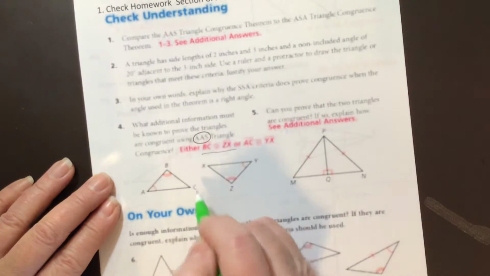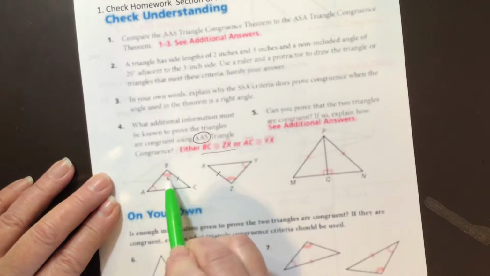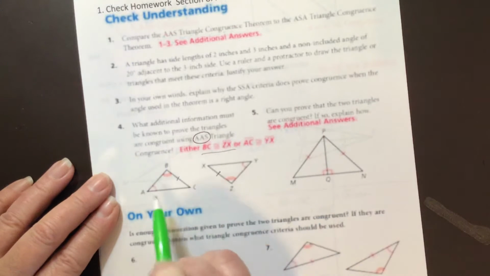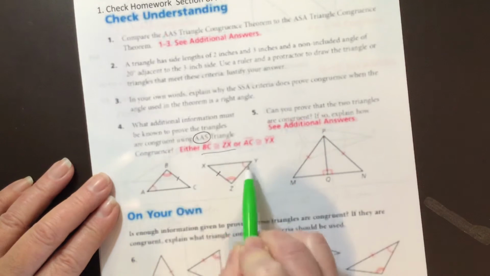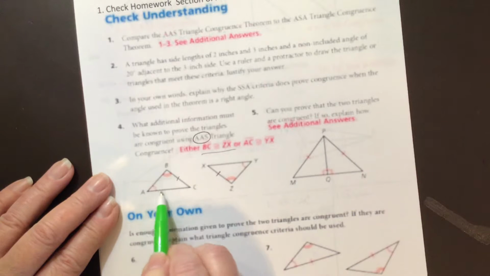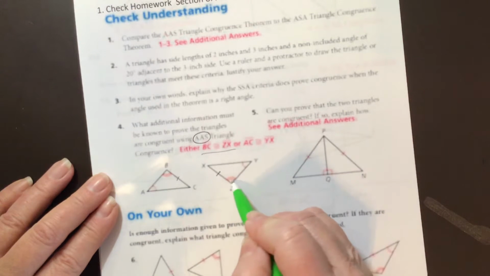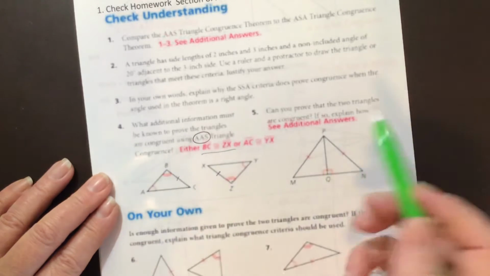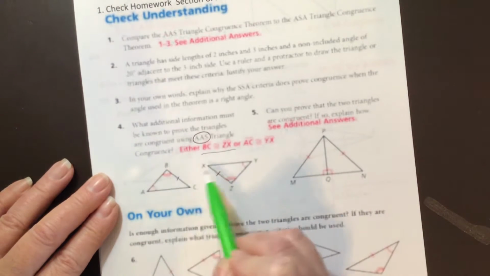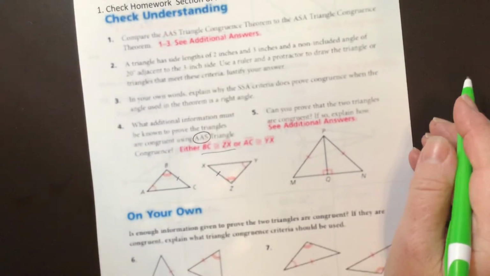We can have either BC equals ZX, the one right next to the double marked angle, and that would be our angle, angle, side. Or I could also have said AC is equal to XY, because then I would have angle, angle, side going the other way. The only one it can't be is the side that's included between the two angles, because then it would be angle, side, angle.